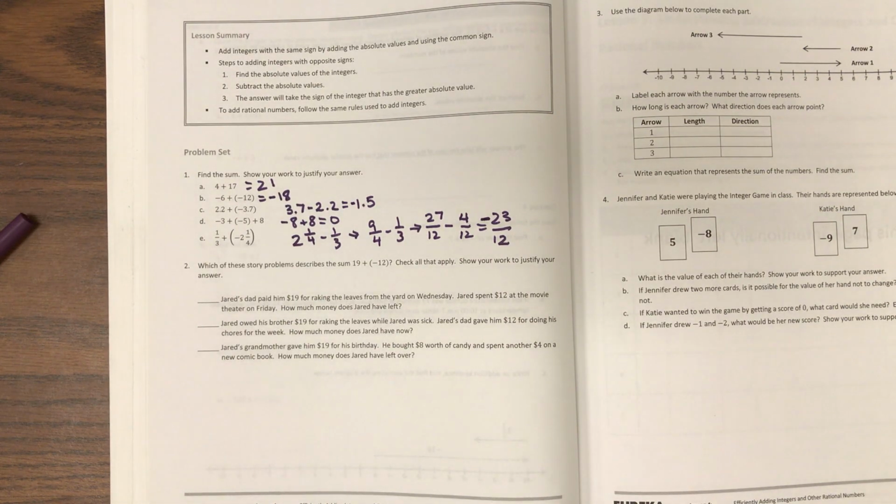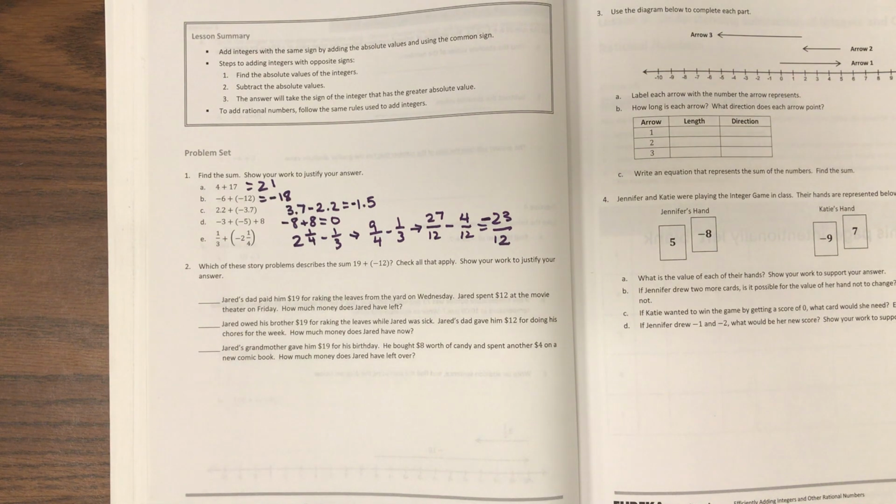All right. Number 2, which of these story problems describes the sum 19 plus -12? Check all that apply and show your work to justify your answer. Okay, the first one says Jared's dad paid him $19 for raking the leaves from the yard on Wednesday. Okay, so he gained $19 from that. And then he spent $12 at the movie theater on Friday. How much money does Jared have left?